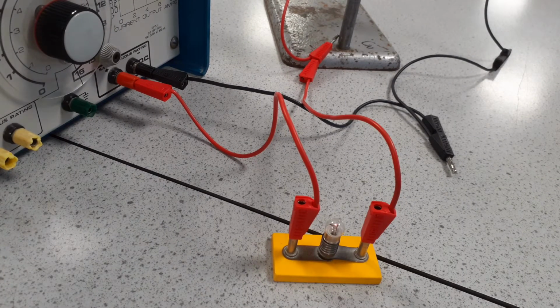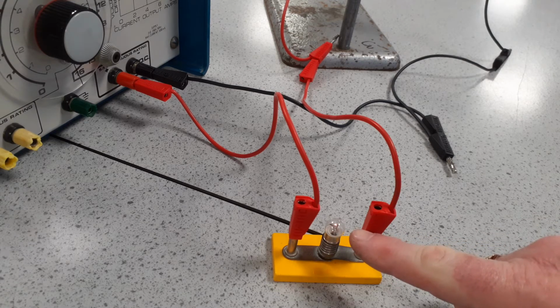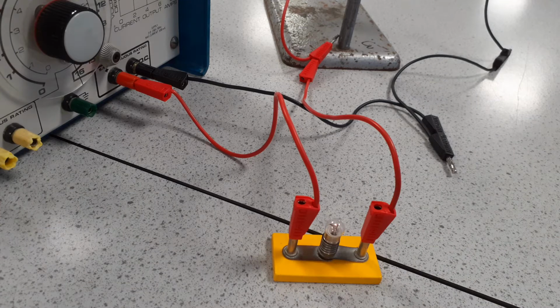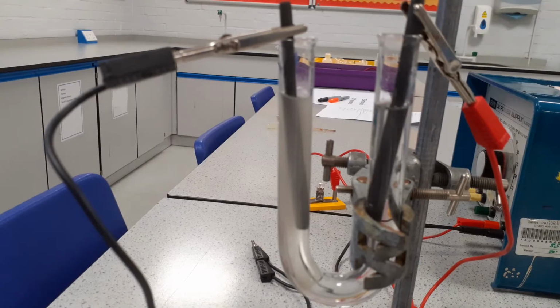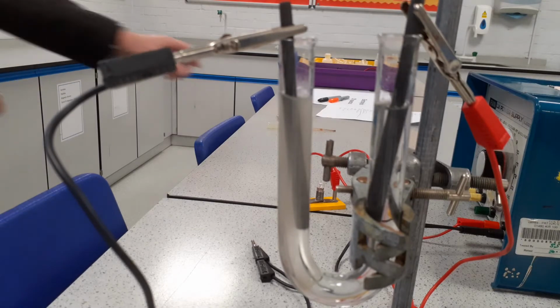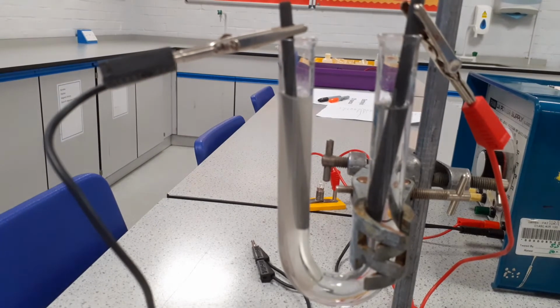I've turned on the current now, and as you can see the bulb is lighting very gently, showing that we have an electric current flowing through. And if we look at the electrodes, we can see what's happening in the reaction. As we can see, we're getting gas being produced. It's much faster at the cathode than at the anode.